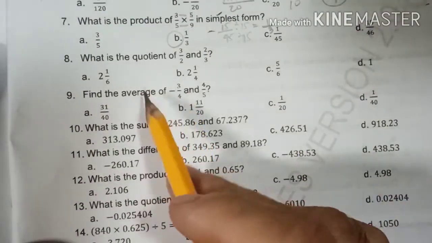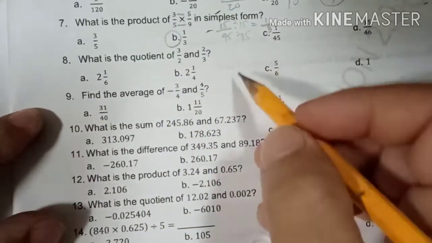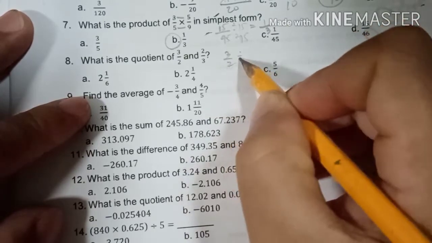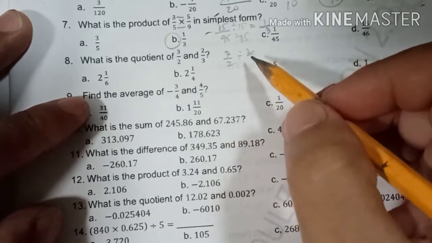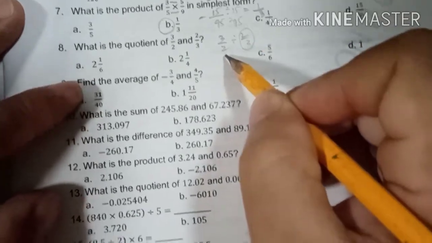Now number 8. What is the quotient of 3 halves and 2/3? When we say quotient, divide. So 3 halves divided by 2/3. The rule is to find the reciprocal of the divisor and proceed to multiplication.